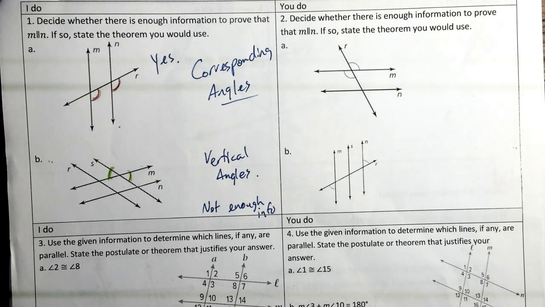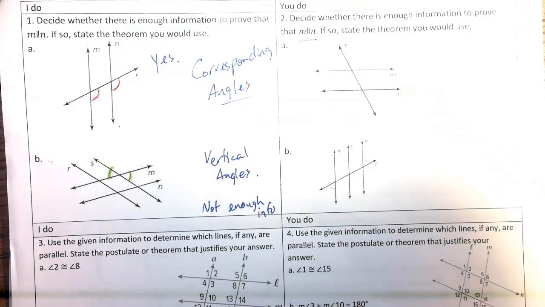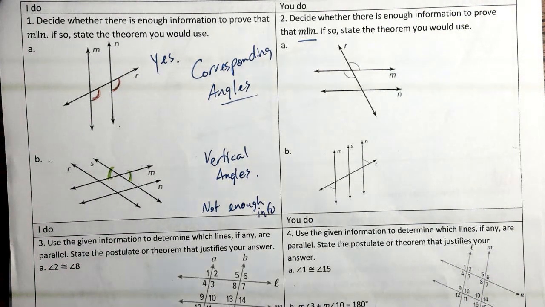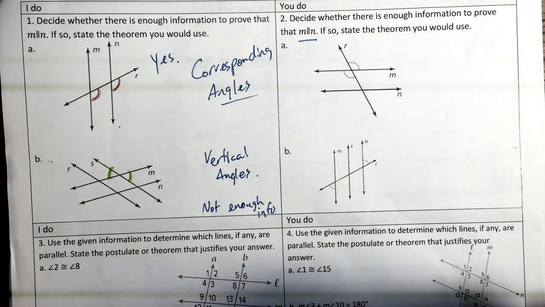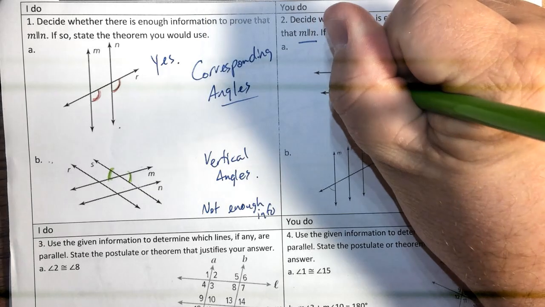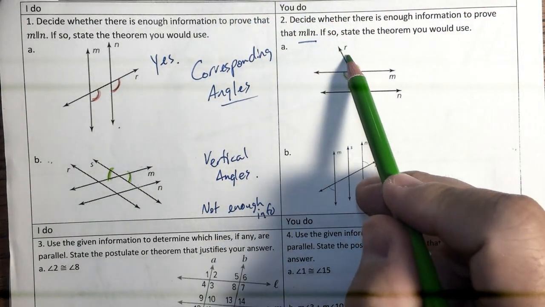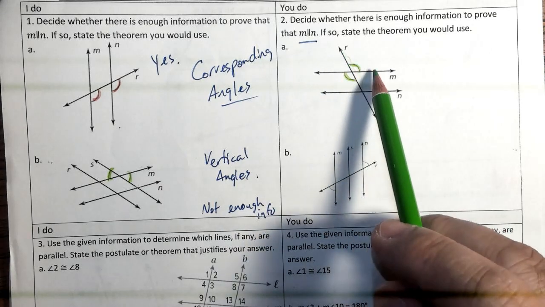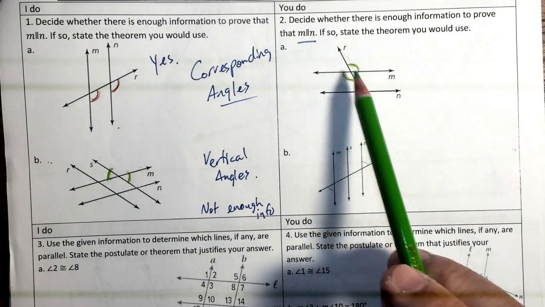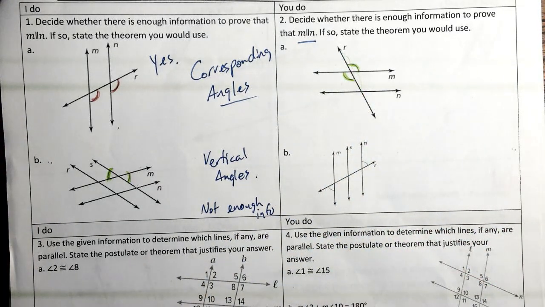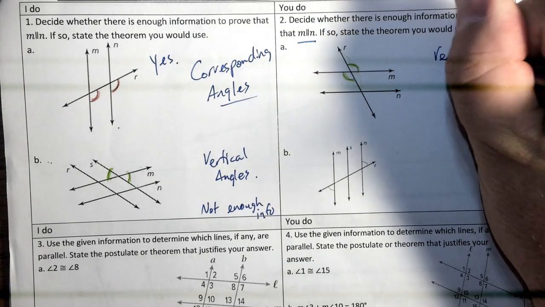All right, number 2, decide whether there is enough information to prove that M is parallel to N. So we have that same symbol again. If so, state the theorem that you use. All right, so number 2, we start up here. We have these 2 are congruent. And notice again, these angles are created by these 2 lines intersecting. So that is true. They are congruent, and those are vertical angles.